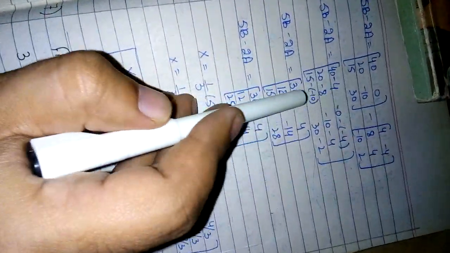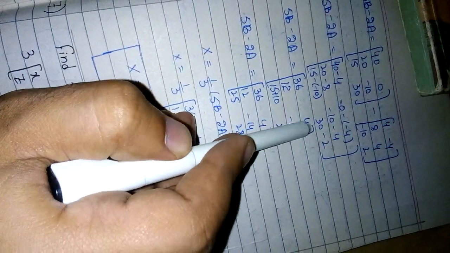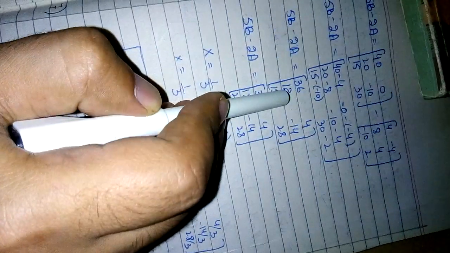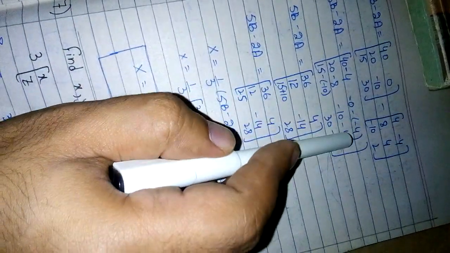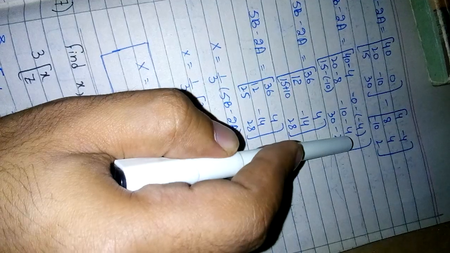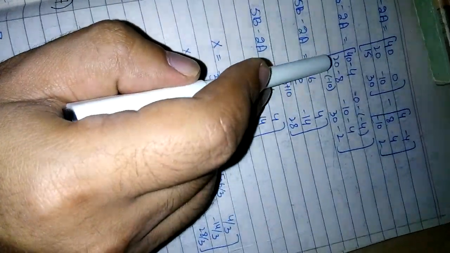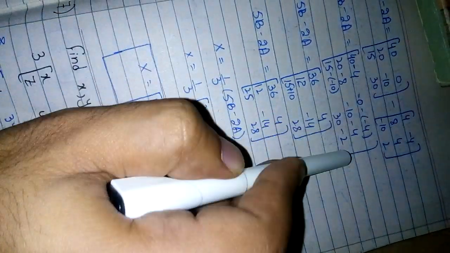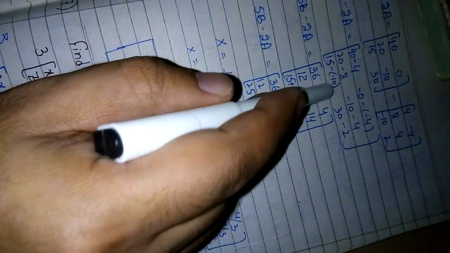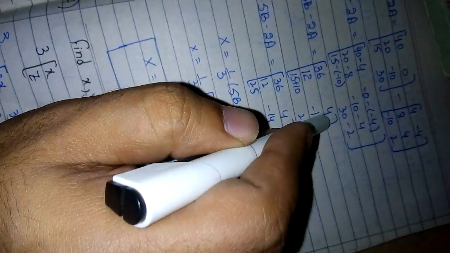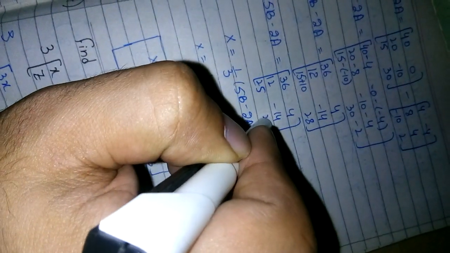And next, 40 minus 4 is 36, minus plus 4, 20 minus 8 is 12. The signs are the same, so we will add 10 and 4, and the sign will be negative. 15 and minus into minus is plus, 13 minus 2 is 28. So 36, 4, 12, negative 14, this will be 25, and 28.